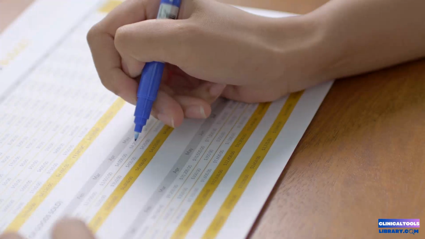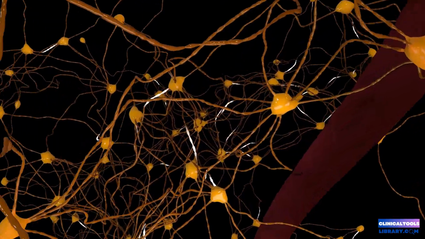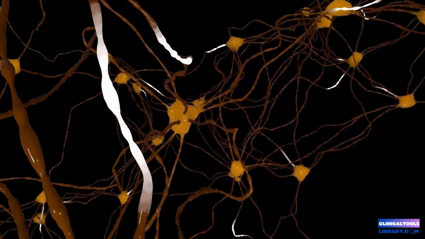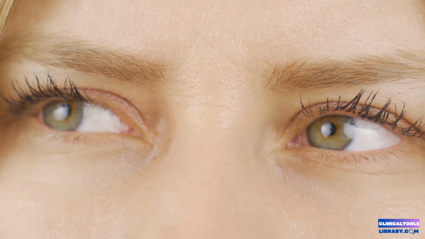The Positive and Negative Syndrome Scale is indicated primarily for patients diagnosed with schizophrenia. It is used to assess the severity of positive symptoms such as hallucinations and delusions, negative symptoms including social withdrawal and blunted affect, and general psychopathology.